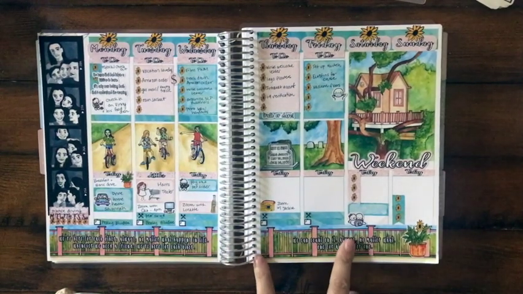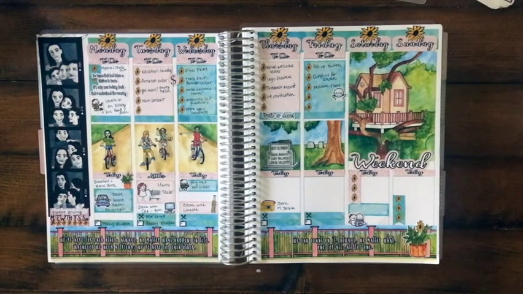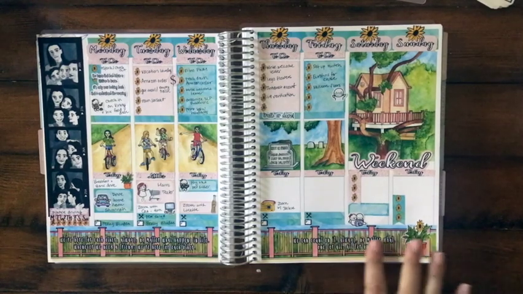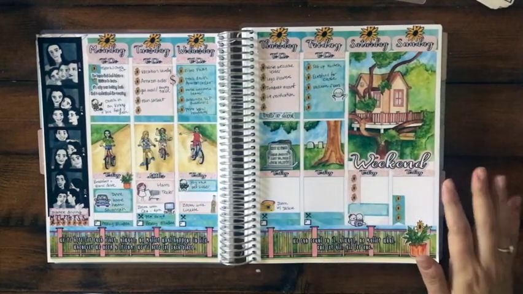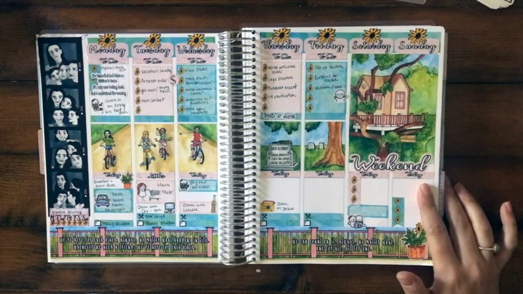The pros of these stickers, they are super buttery and easy to write on. They do adhere themselves very quickly to this paper though, so make sure that before you put them down, you've got things lined up exactly where you want them. Anyway, that is this week.